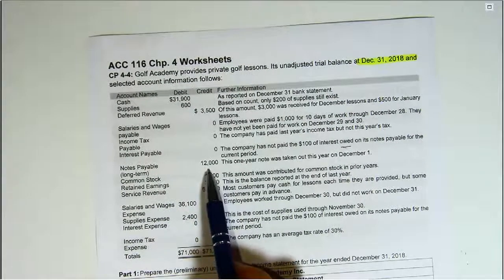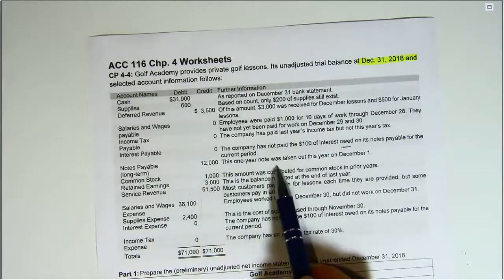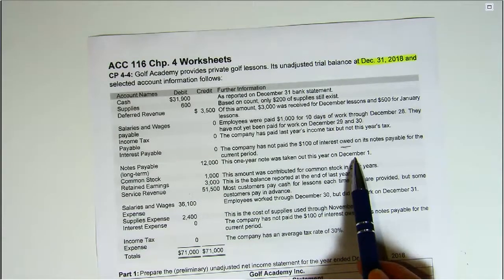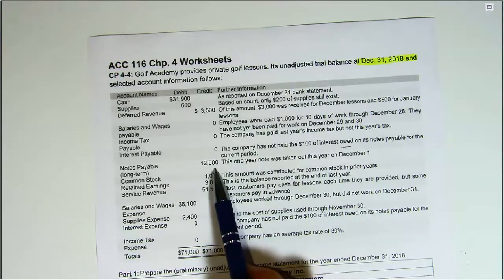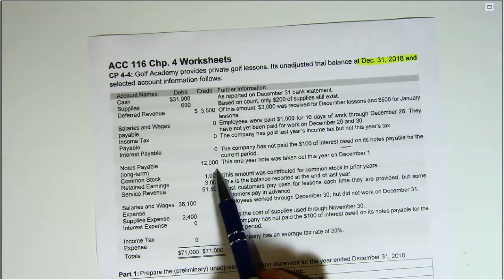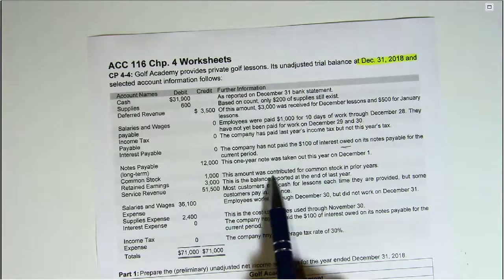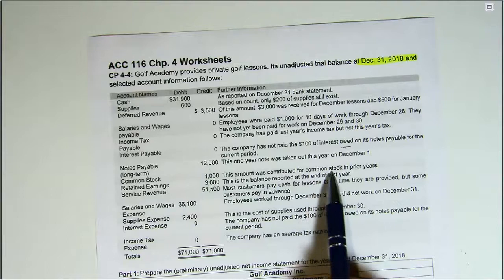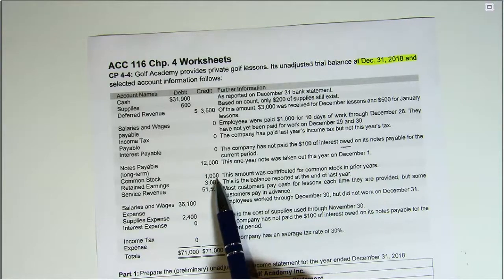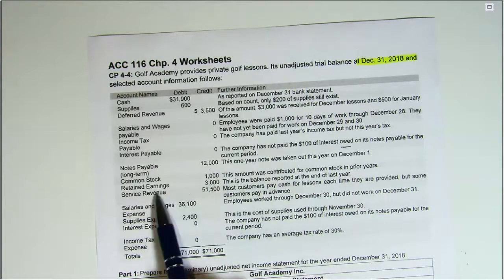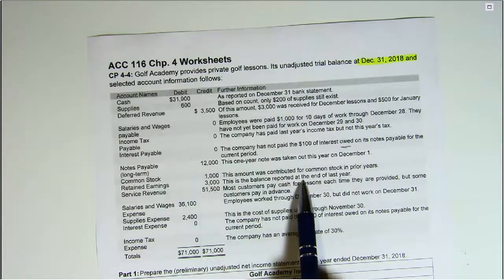The next account is notes payable. This one-year note was taken out this year on December 1st. There's nothing to adjust here because on that date we would have received the cash and credited notes payable. The only thing that we would need to adjust for, we just did adjust for, and that was for interest payable on the note. Common stock, this amount was contributed for common stock in prior years. No adjustment recorded or needed there. Retained earnings, no adjustment needed there.